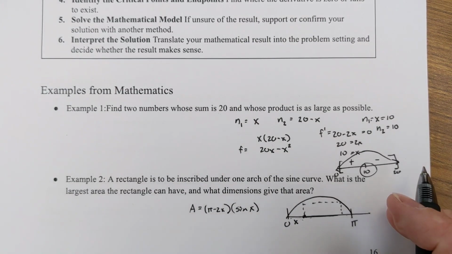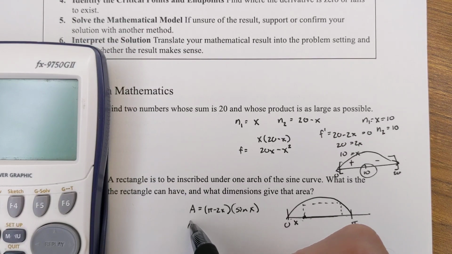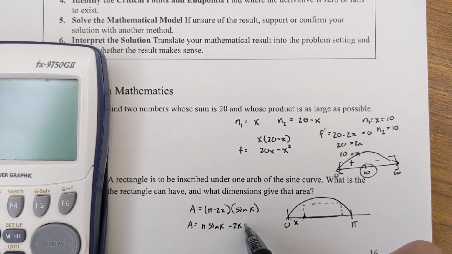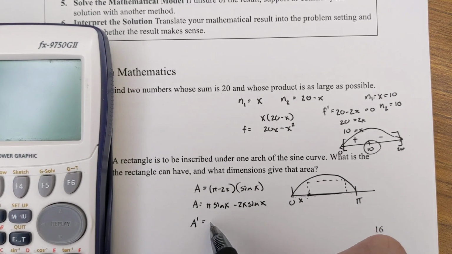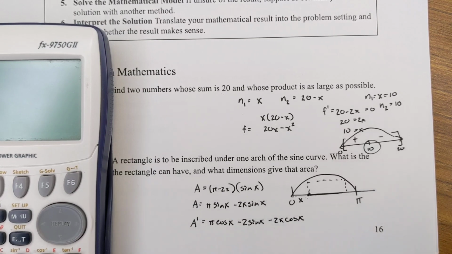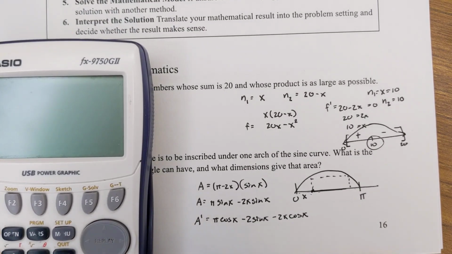Now, I can do this a couple ways. This algebraically isn't going to be very easy. I could distribute, make it pi sine x minus 2x sine x, and do derivatives. So A prime equals pi times the cosine of x, minus 2 sine x, minus 2x cosine x. So I could look at where the derivative is equal to 0 and find my critical points, or I could look at just the graph of A and figure out where the maximum is.